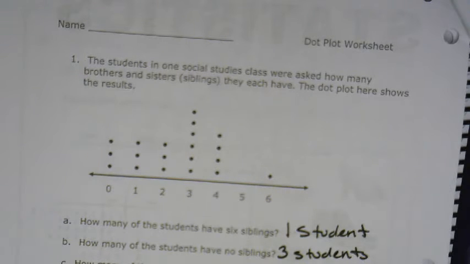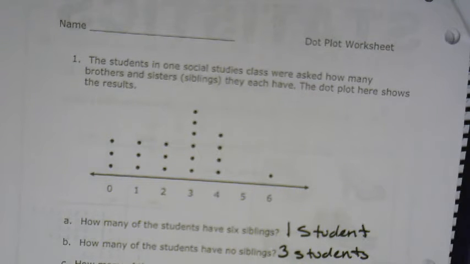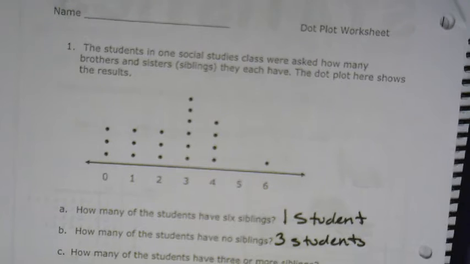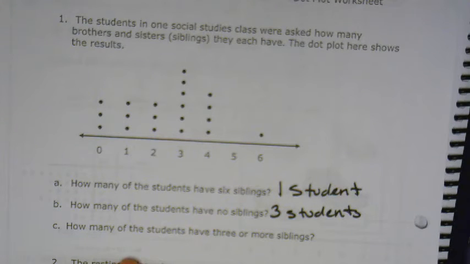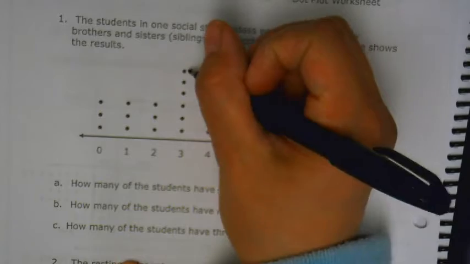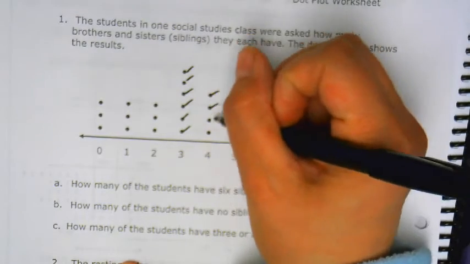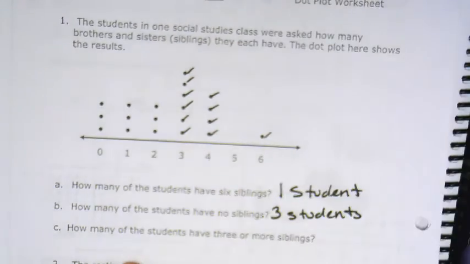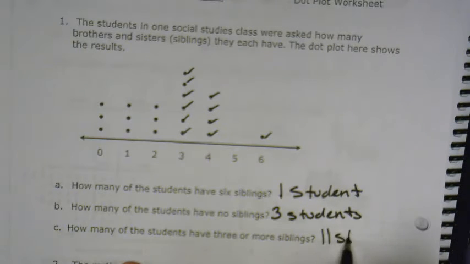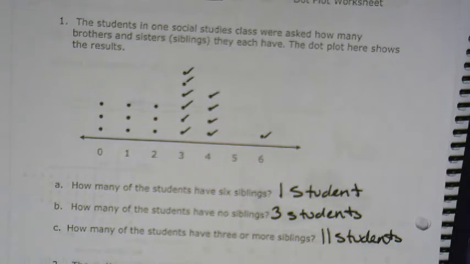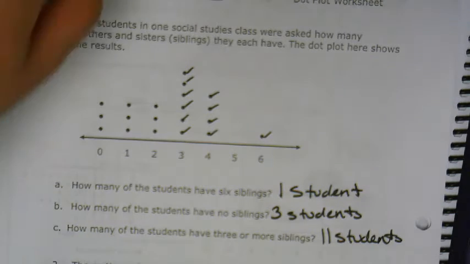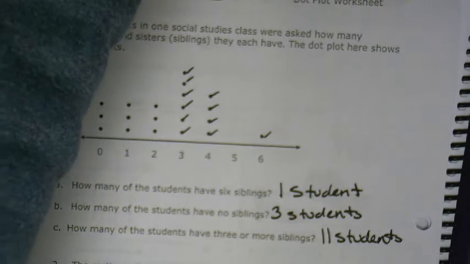How many of the students have 3 or more siblings? 3 or more. 10. 11. 1, 2, 3, 4, 5, 6, 7, 8, 9, 10, 11. Pretty easy? Like I said, today's is way easier than last week.